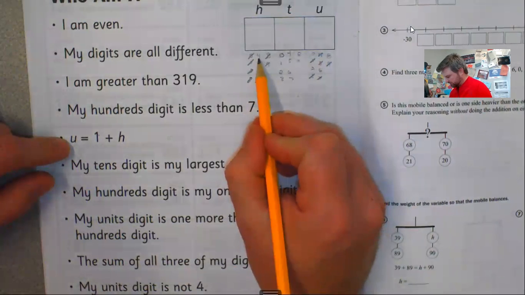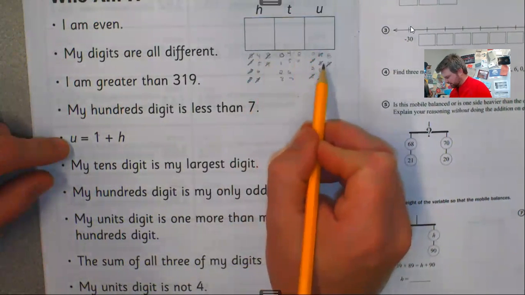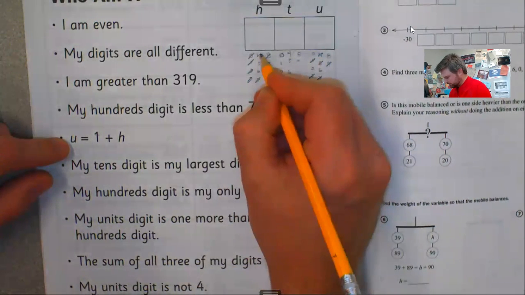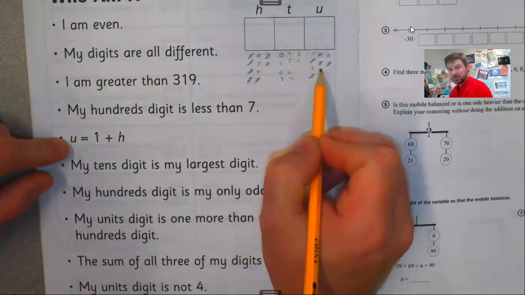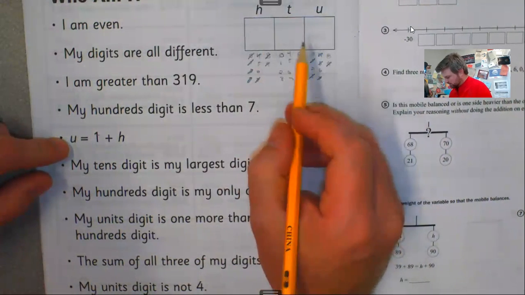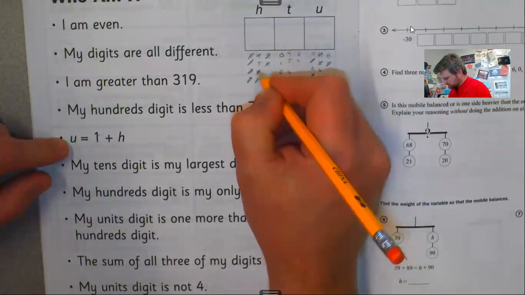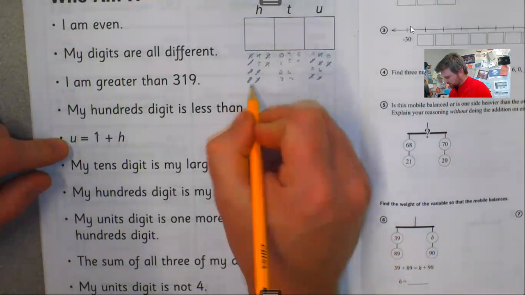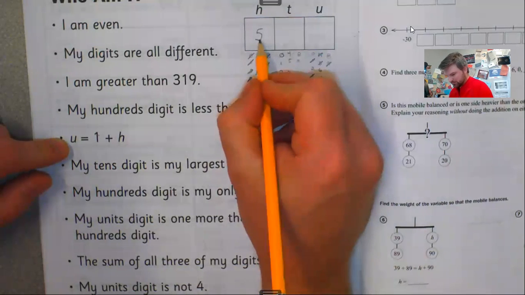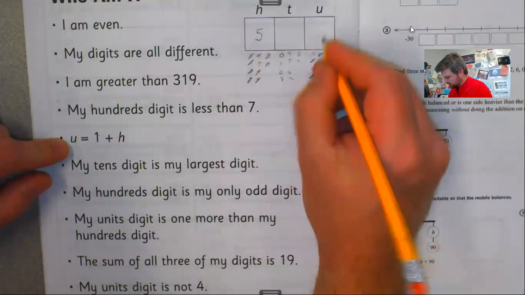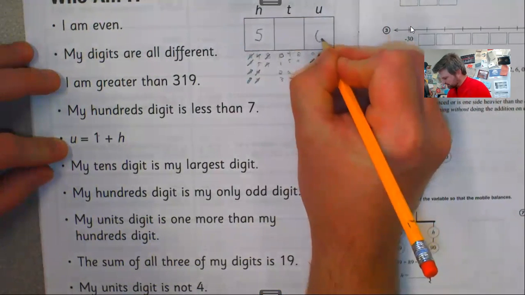If this was a 4, that means this would be a 5. This can't be a 5. We've marked it out. If this was a 5, this would be a 6, and it can be a 6. If this was 6, this would be 7. It can't be a 7, so this can't be a 6. So you notice here I've marked out all the numbers except for 5. So that makes this a 5, and this one spot is one more, so that makes that a 6.